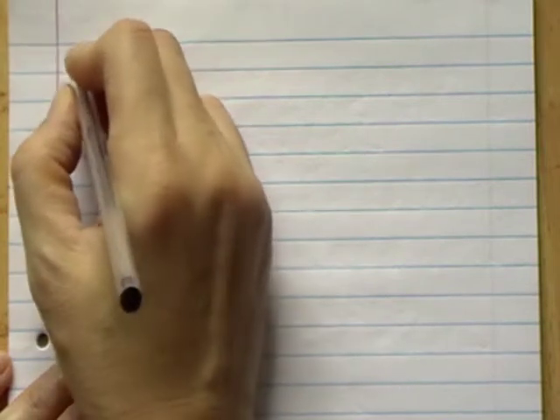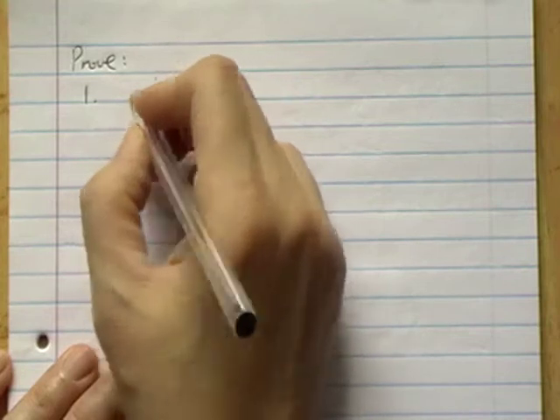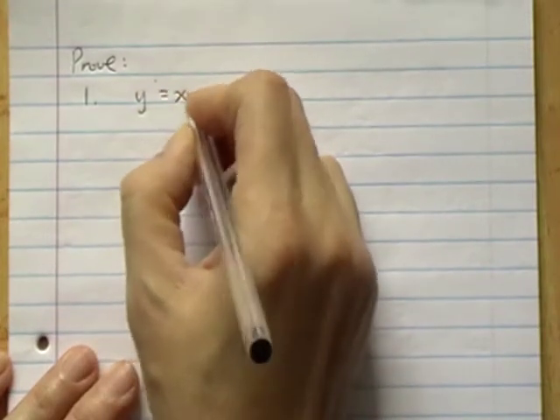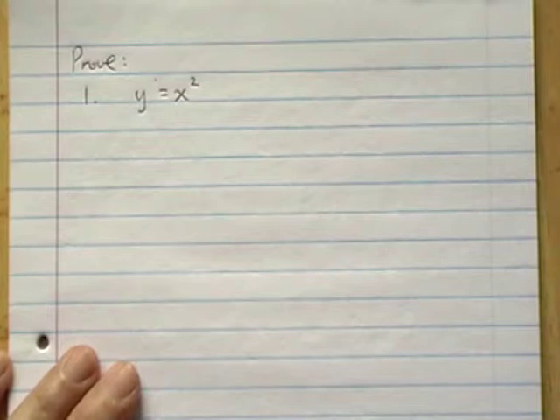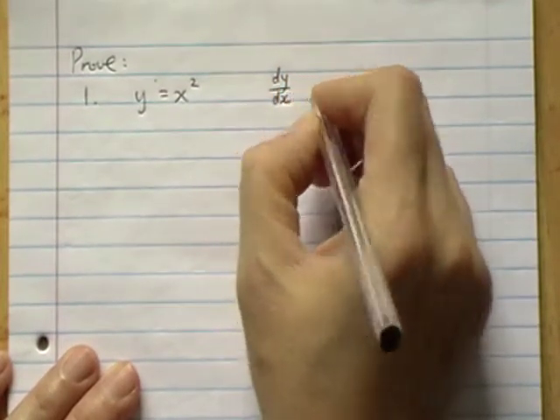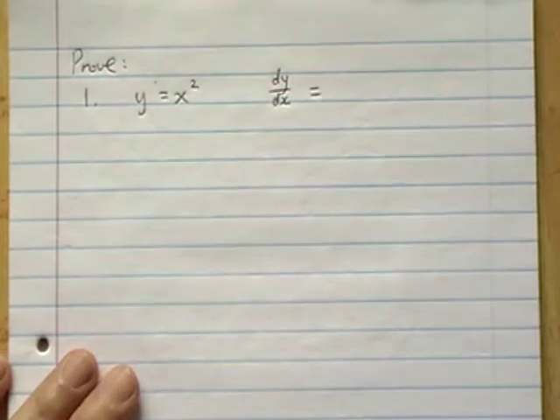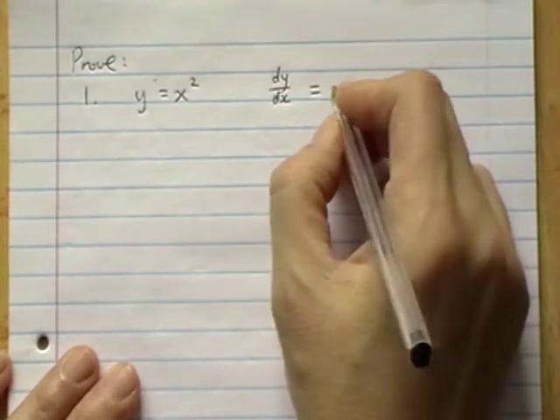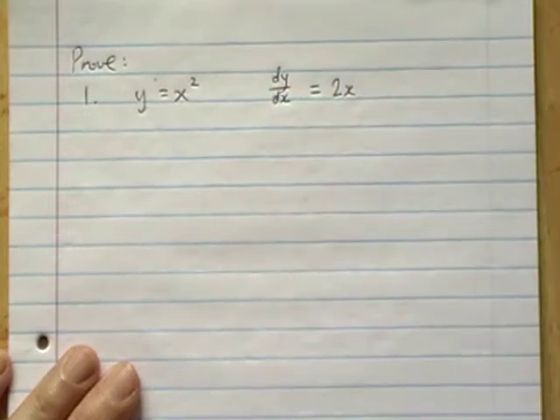In this session, I shall prove two formulae about differentiation. The first one, for y is equal to x squared, I shall prove that dy by dx is equal to 2x.